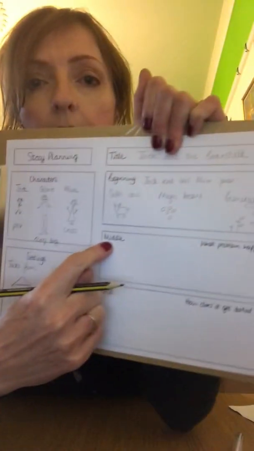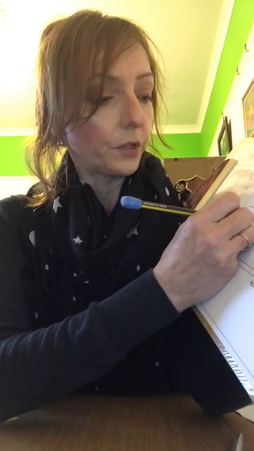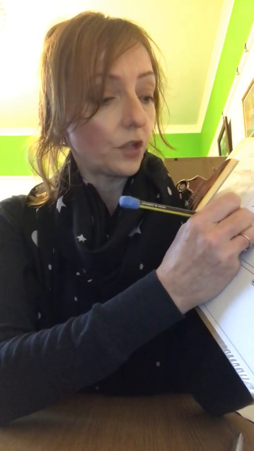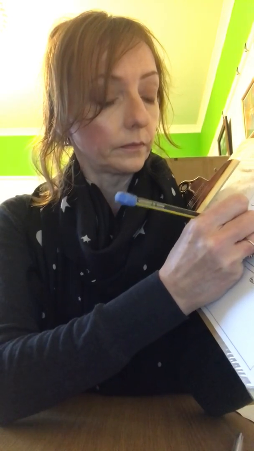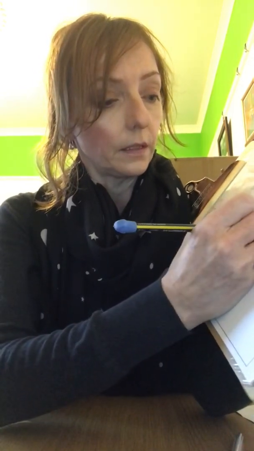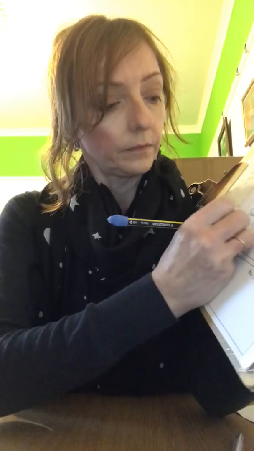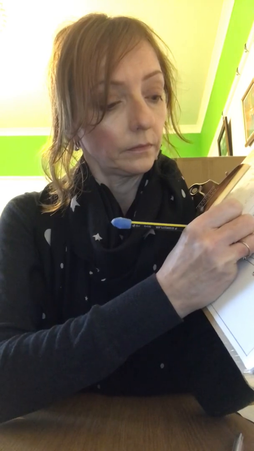Now what happened in the middle of the story? So this box here says middle, and it says what problem happens. Well, the problem that Jack faces is that he has to hide from the giant. So the giant smells Jack. He hides. Or you might choose a different problem.